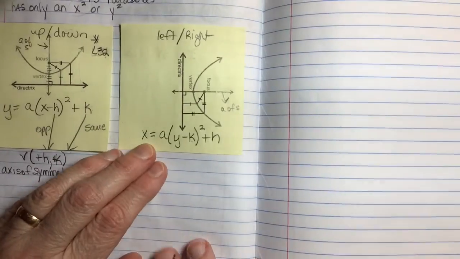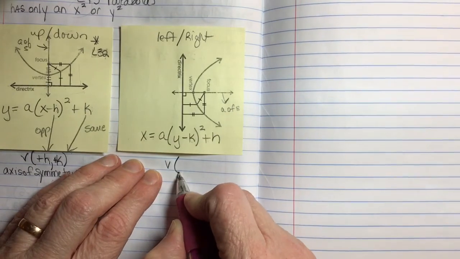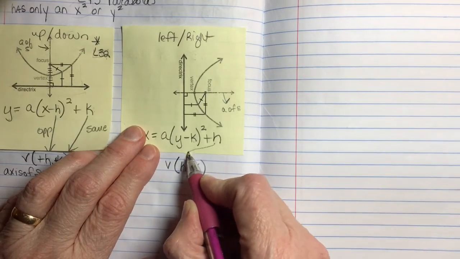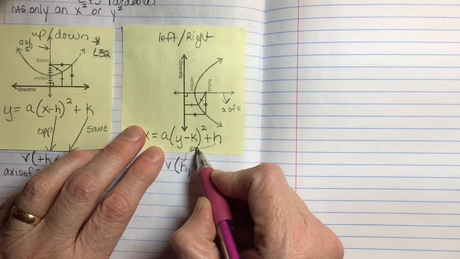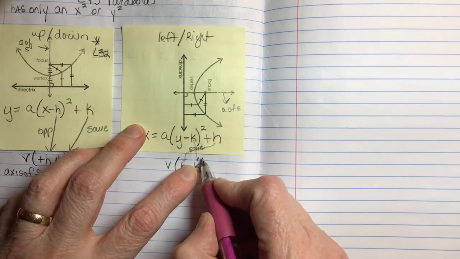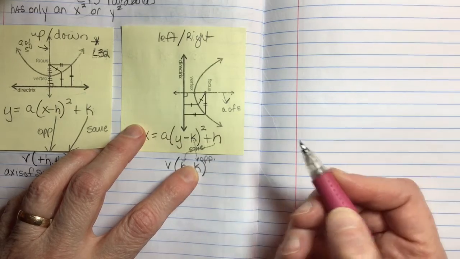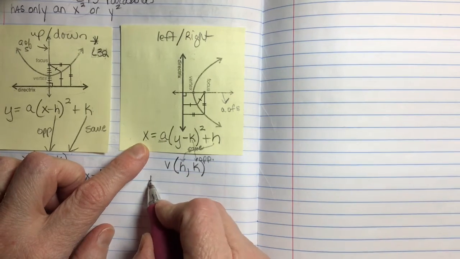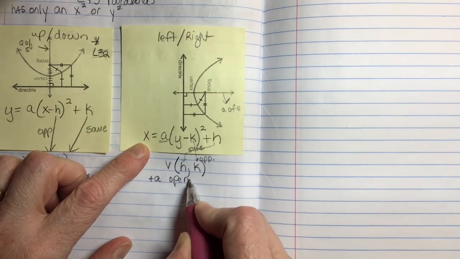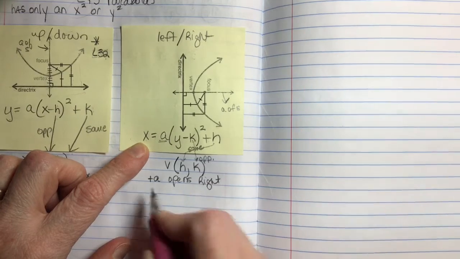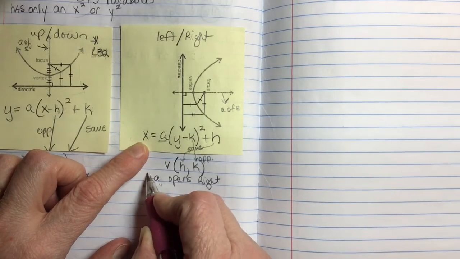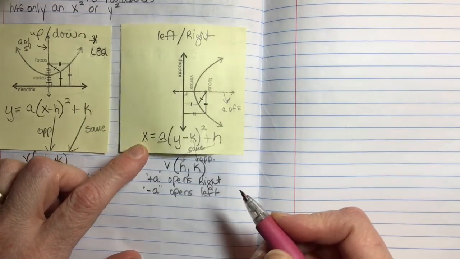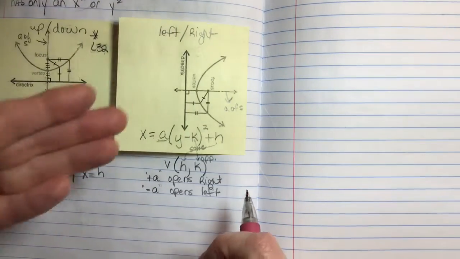Now this is going to be the new one, and then your vertex is again going to be h, k, but I want you to see where they are. The h is out here, and that will be the same. And then the k is in here, and this will be the opposite. And then the a is going to tell us whether it opens left or right. Positive a opens right. Negative a, I'm going to put those in quotes, opens left. And then we'll use that stretch, just like where we go up or down with it, we'll go left or right with it.